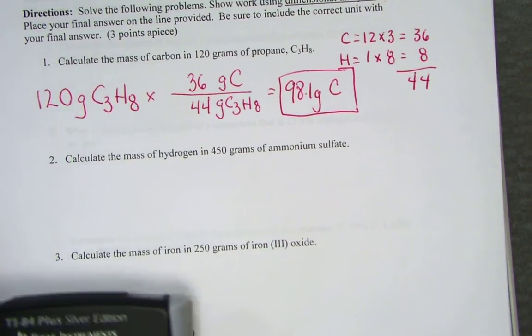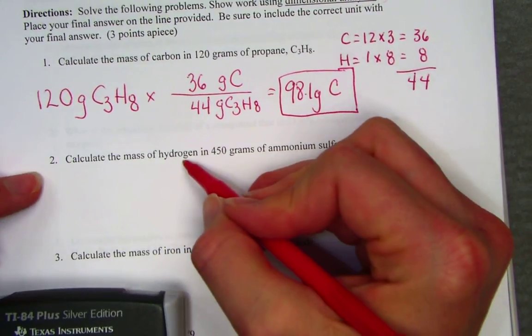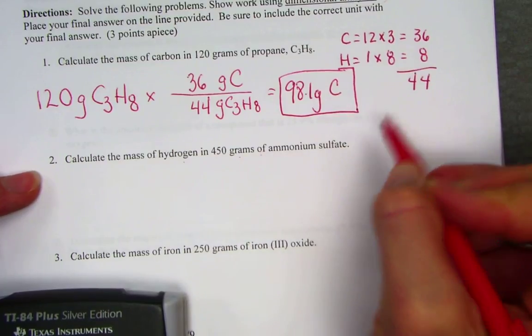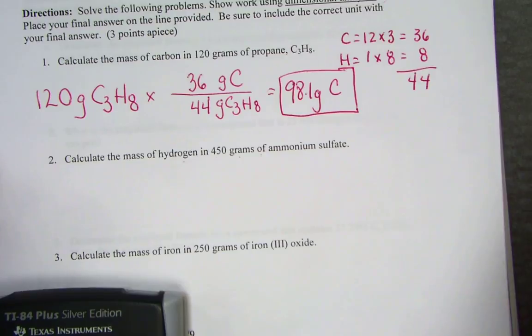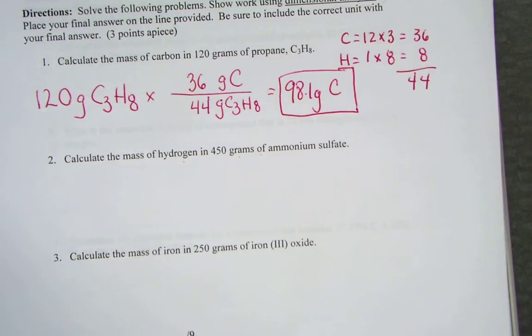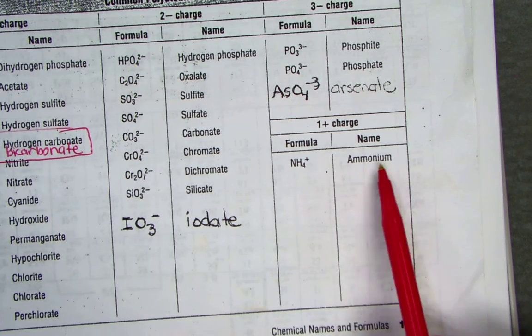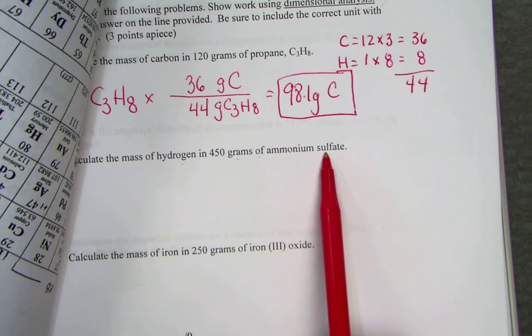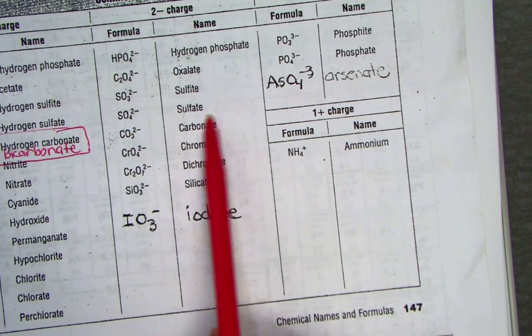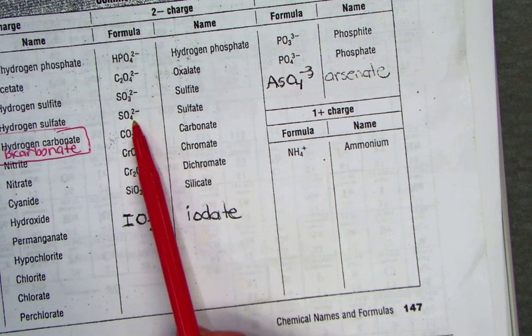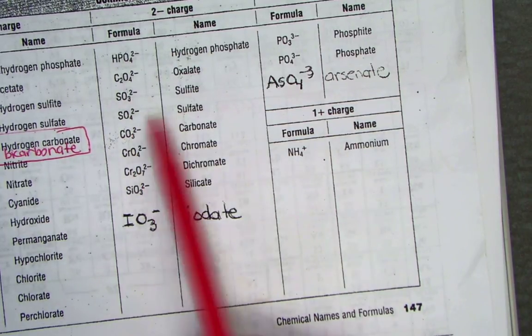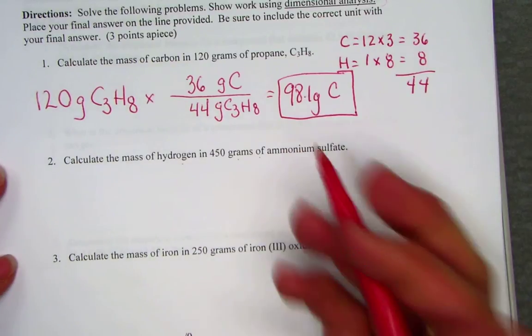Number 2. Calculate the mass of hydrogen in 450 grams of ammonium sulfate. First thing we'll need to do is be able to write a formula so we can add up some weights. Ammonium is our positive polyatomic ion. Ammonium is NH4 plus 1. The last name we're looking for is sulfate, also a polyatomic ion. It's SO4 carrying a minus 2. Ammonium sulfate is the compound we'll write for.